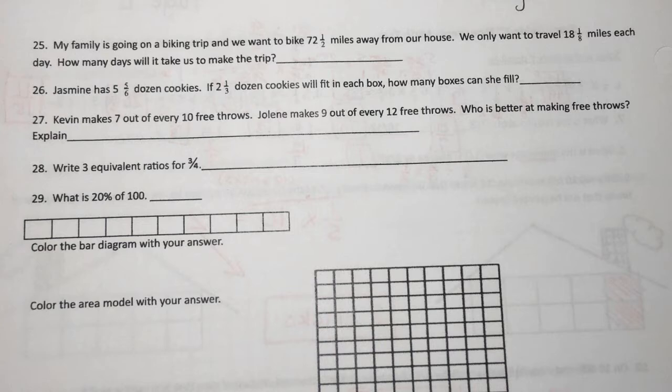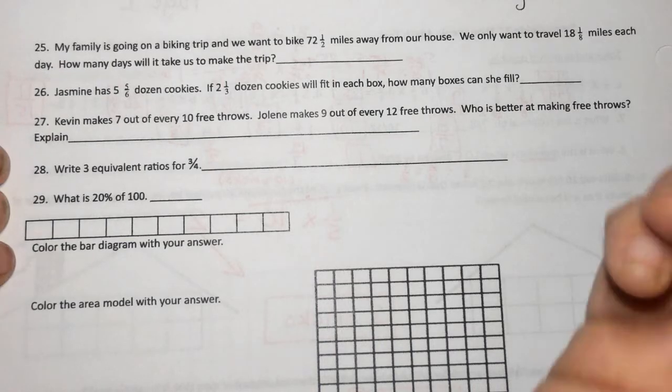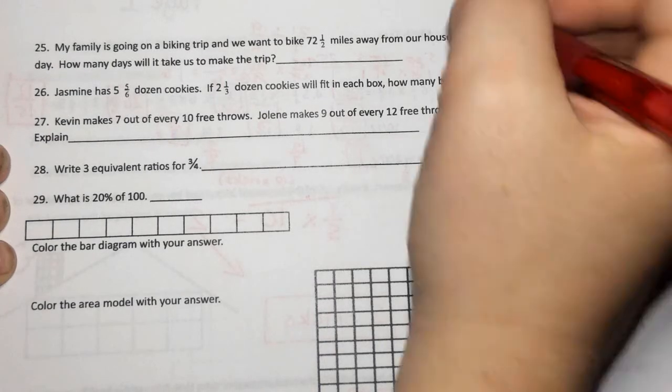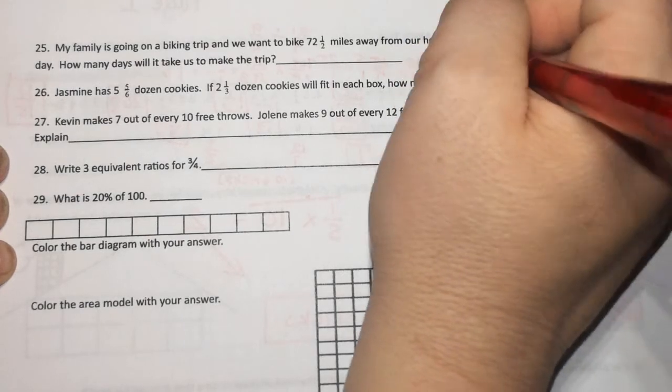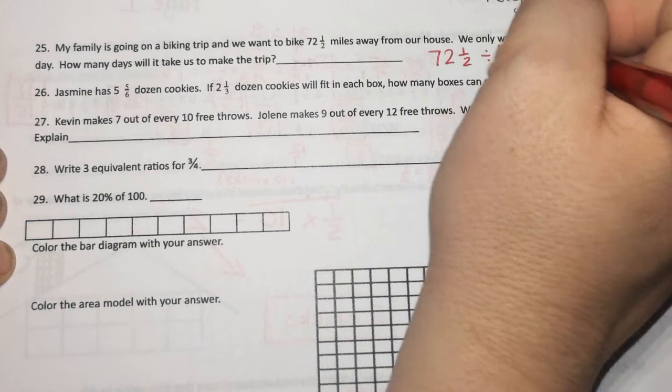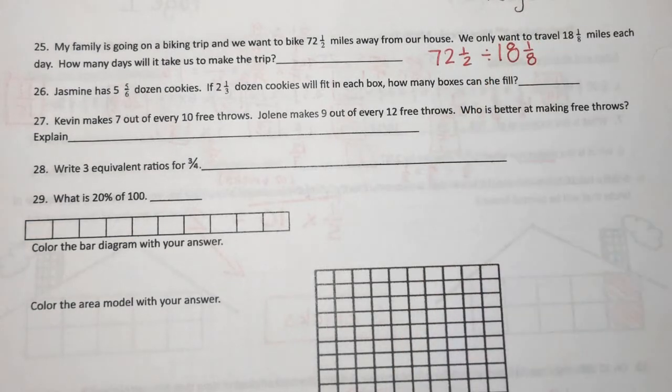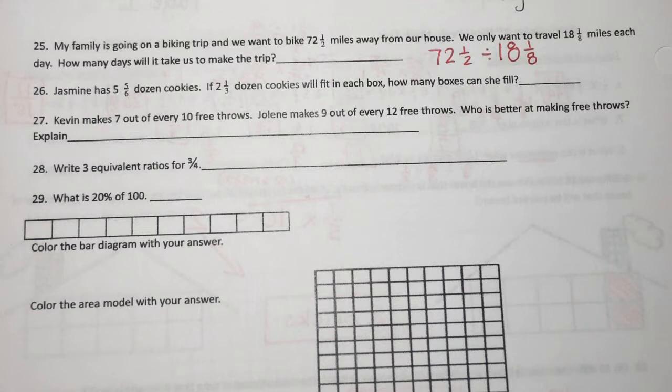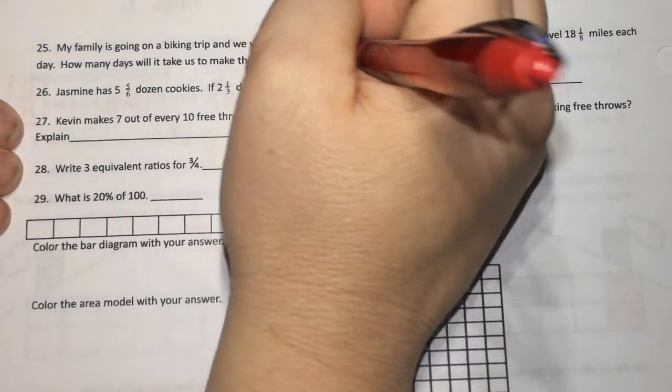Again, what operation are we going to be doing here, Sean? Division. We're taking those 72.5 miles and we're splitting it up to where we only do 18 and 1/8 each day. When I divide that, what do I get for my answer here? Alex? 4 days. 4 days. Thank you.